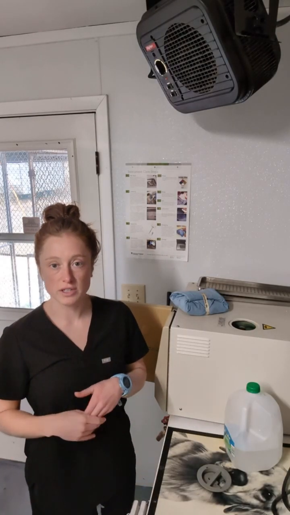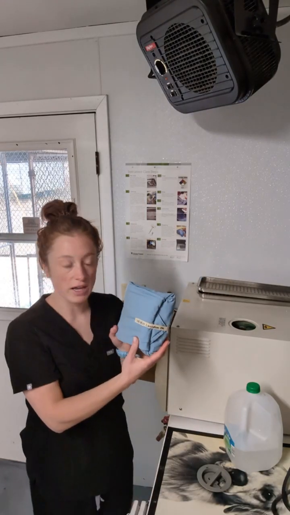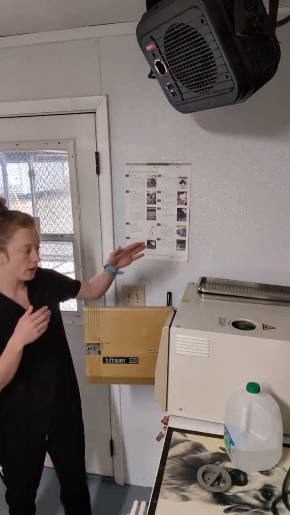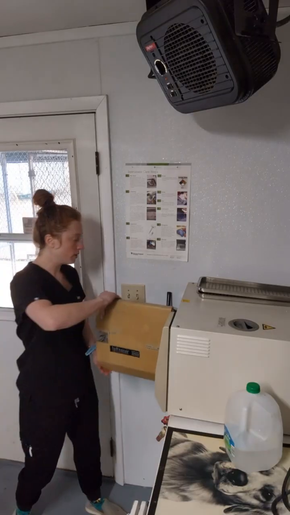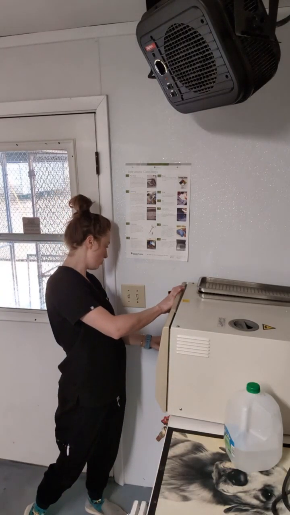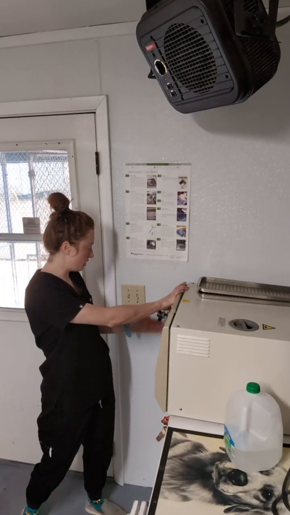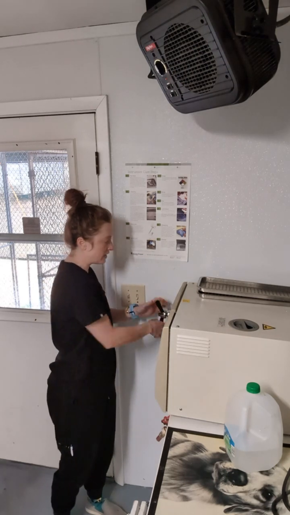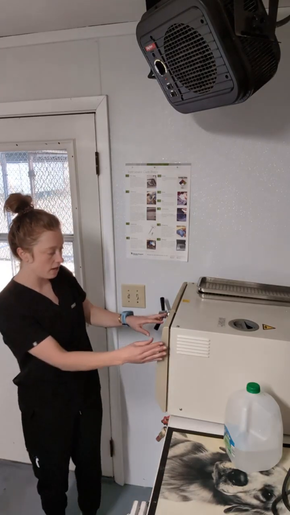Autoclaving works by sterilizing any materials put into it using high pressure steam. So with the pack that I've made, along with any other packs that need sterilization, I will ensure that the autoclave is properly filled with distilled water. It's filled adequately, and I want to close the lid and make sure that it is completely secured. Make sure it's nice and tight. Since it is a high pressure situation, I don't want any of the steam to escape.